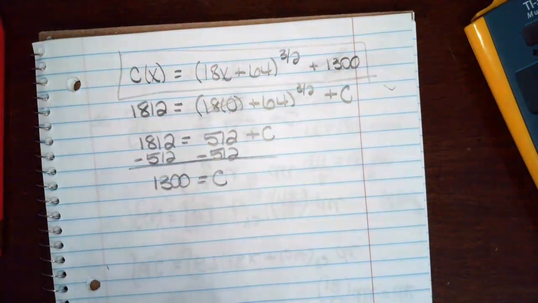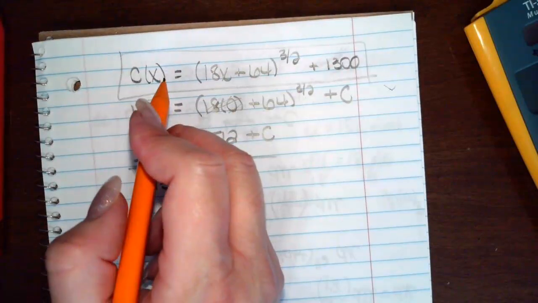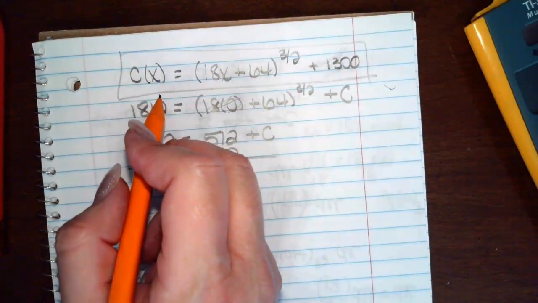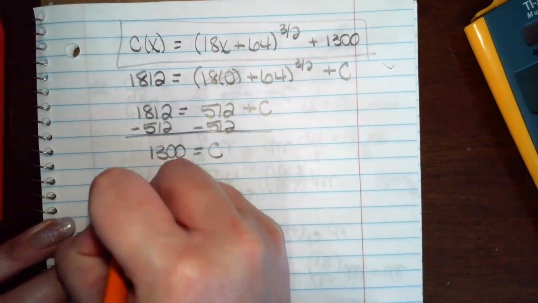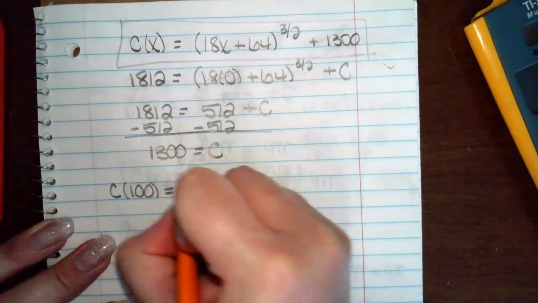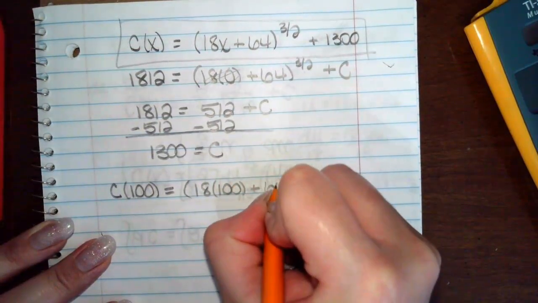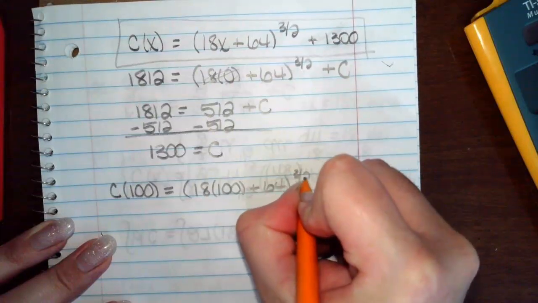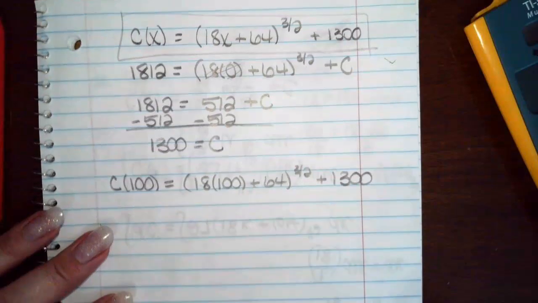Okay, but I want the cost, which this is my cost function, of producing 100 toaster ovens. So C of 100 is 18 times 100 plus 64 to the 3/2 power plus 1,300.